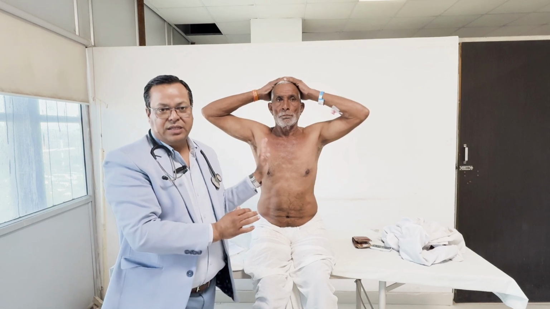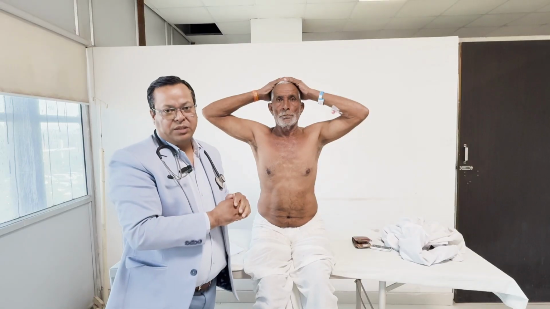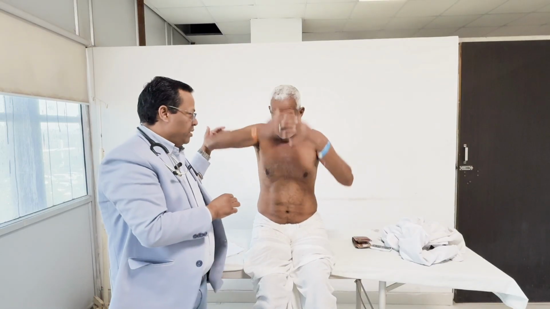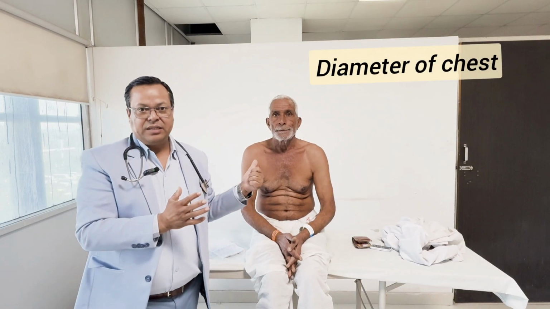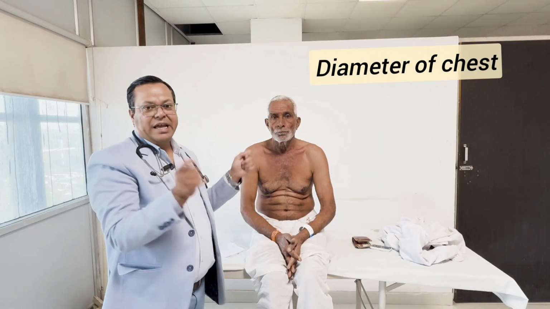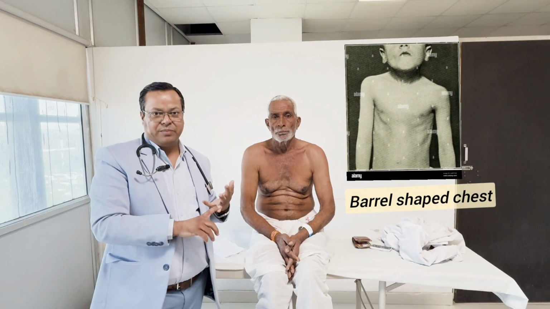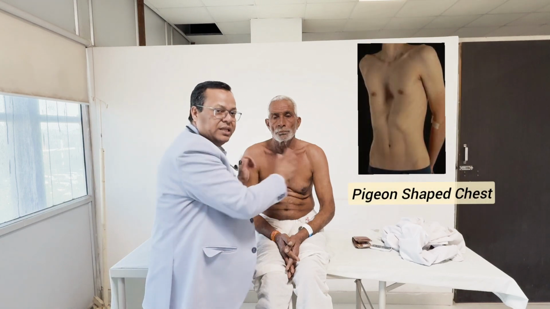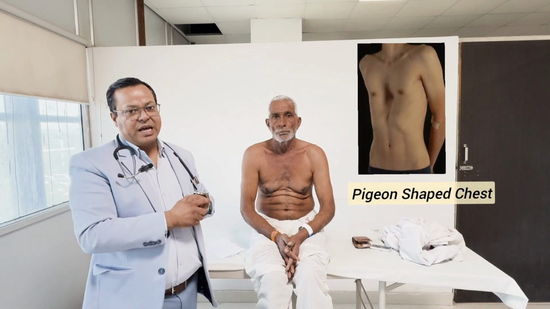By that you can see any abnormality in the movements of the chest. In palpation, before doing that, we have to take the diameter of the chest, and for that we need an inch tape. By that you may know the anterior posterior diameter and the transverse diameter. If there is any abnormality, that will tell you the shape of the patient, whether it is barrel shaped, a normal patient, or a pigeon chest shape. So to confirm that, you have to take the AP and the transverse diameter.